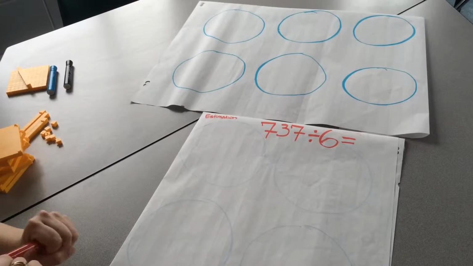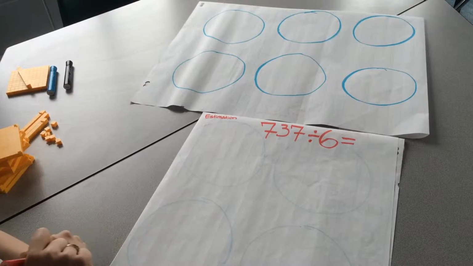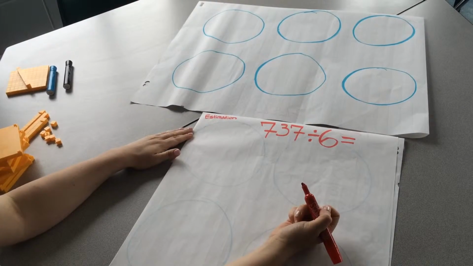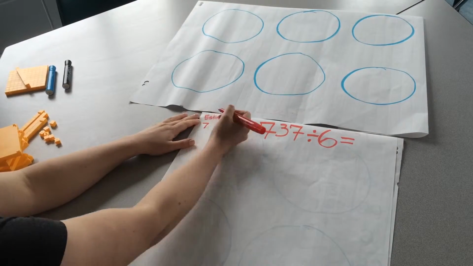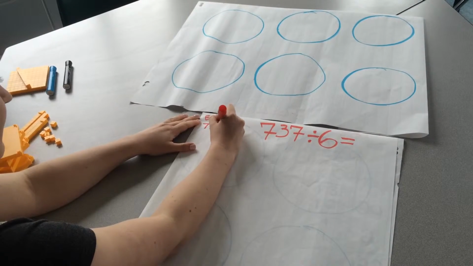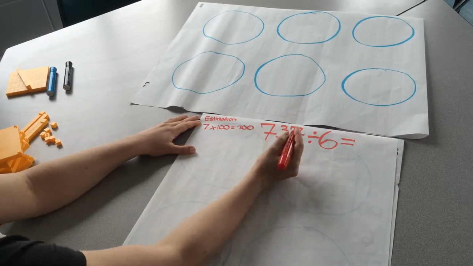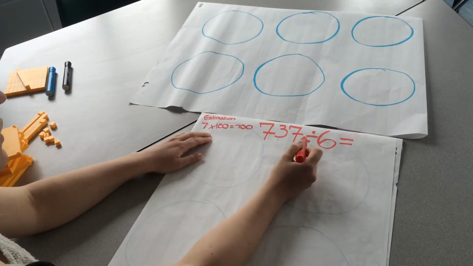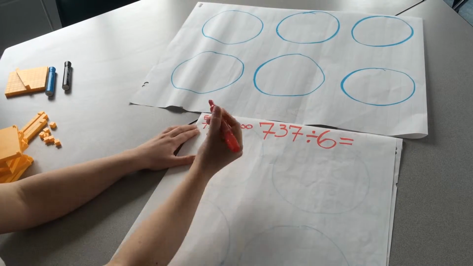The computing problem that I'm going to be looking at is 737 divided by 6. In order to estimate this, I'm going to make more friendly numbers by increasing my divisor to 7 and thinking in terms of multiplication. So I know that 7 multiplied by 100 is equal to a product of 700, which is close. However, I know that my actual quotient for this problem is going to be a bit higher because my actual divisor is 6, not 7.